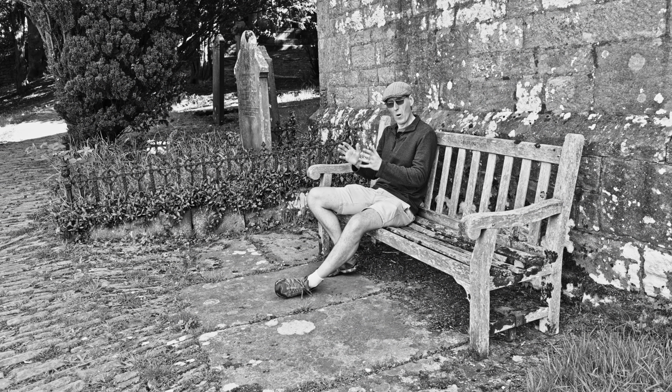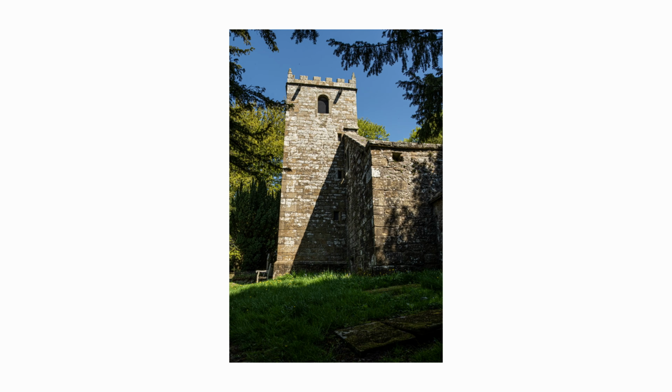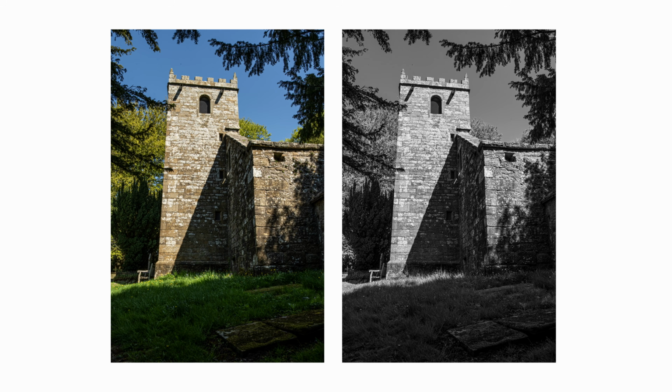Secondly, always consider black and white. I often find high contrast colour photographs quite garish and busy, whereas black and white lends itself to tonal contrast. So in these sorts of situations, it works perfectly.